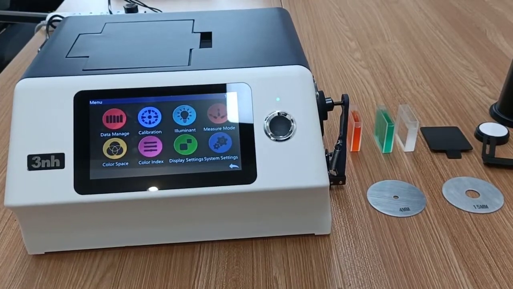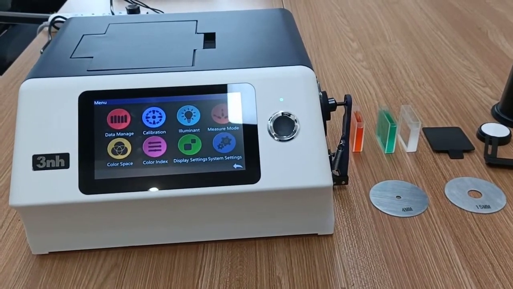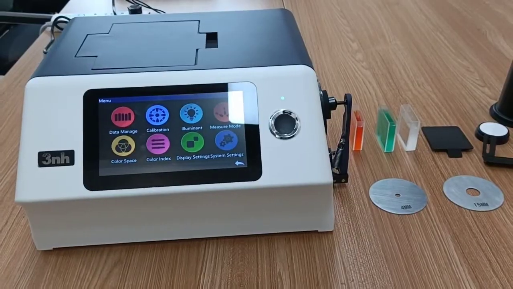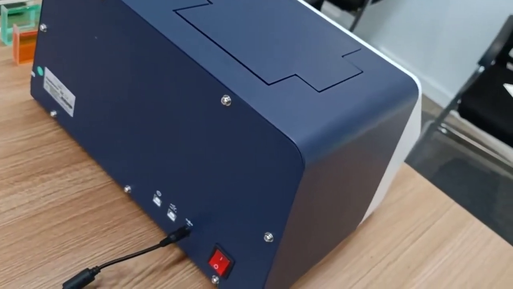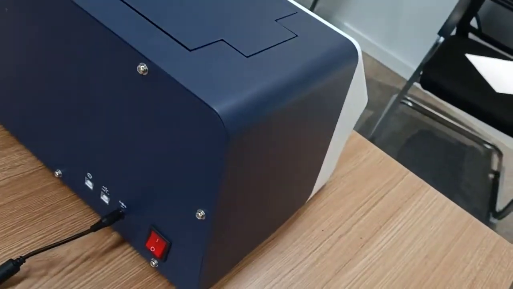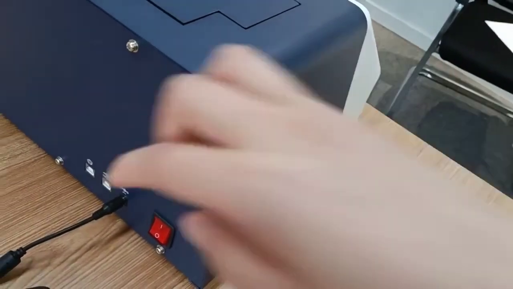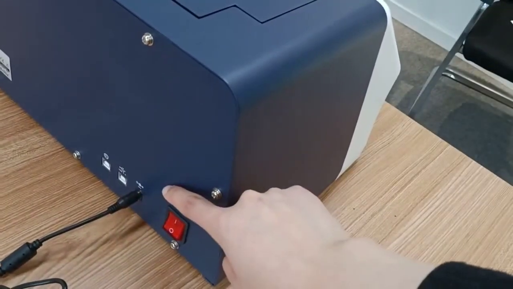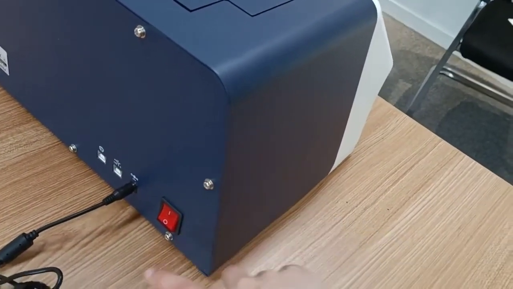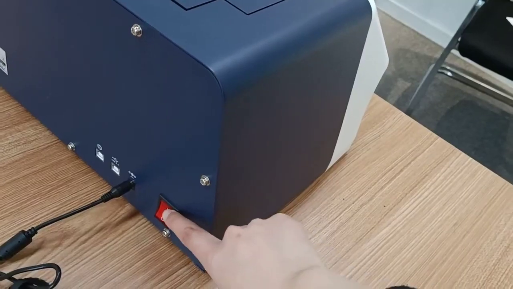Let me show you how to operate the desktop spectrophotometer YS6060. First, let's take a look at the external structure of the instrument. Here are the print port, USB port, DC power port, and the power switch; push 1 to turn on.